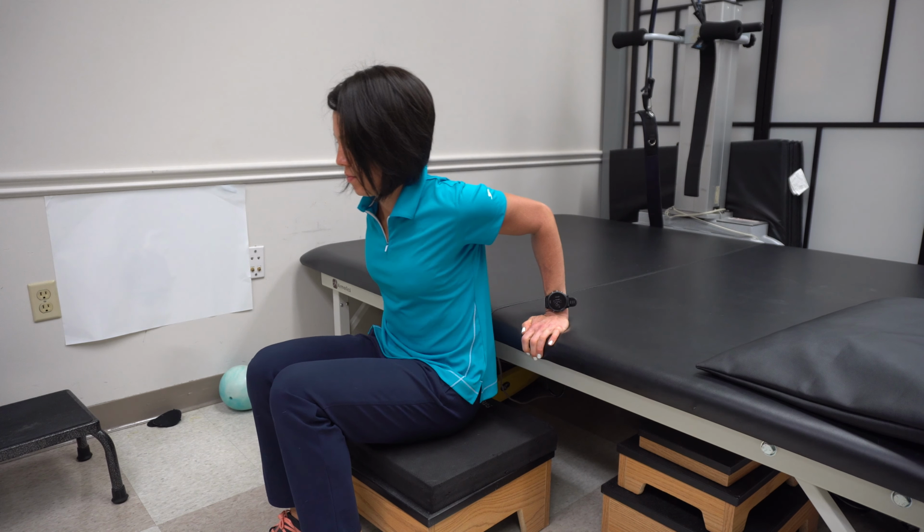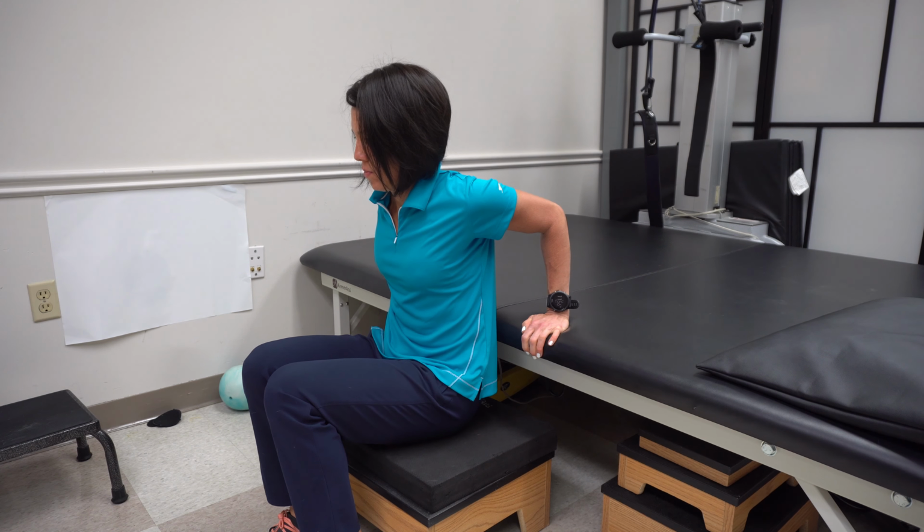And then extension, bringing the arms back. I've showed this in other videos, but I really like this squatting position where you put your arms back on a chair or a couch. If you can't move your arm back there, if you can get someone to help you with this, that would be the best case scenario.